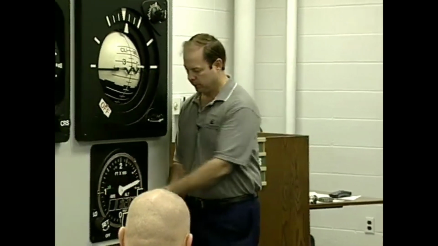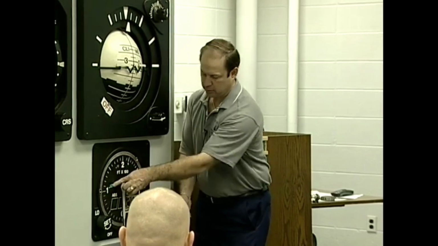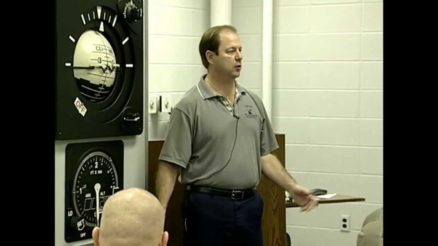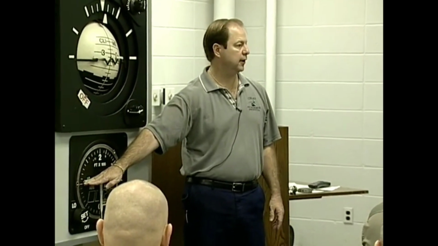So when I test it, what's going to happen is you're going to push the test button and hold it. And what you're going to see is the needle, of course, will be down here. The low light will be on. Why will the low light be on? Because your needle is below your low indicating bug at 100 feet.